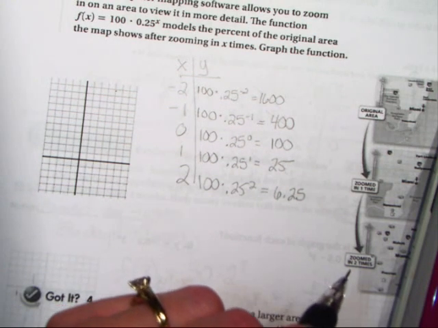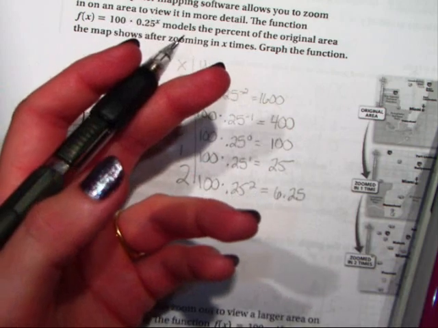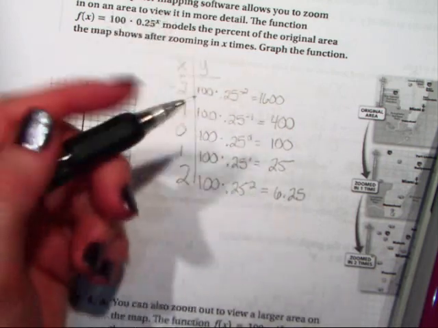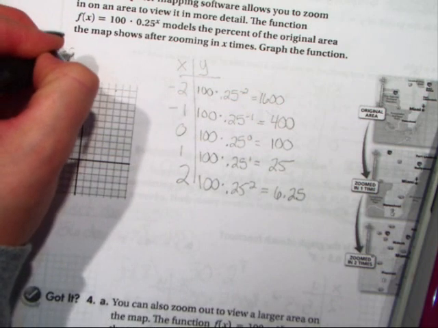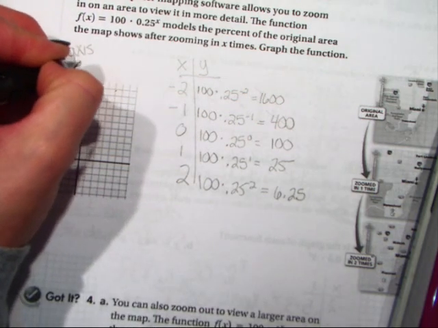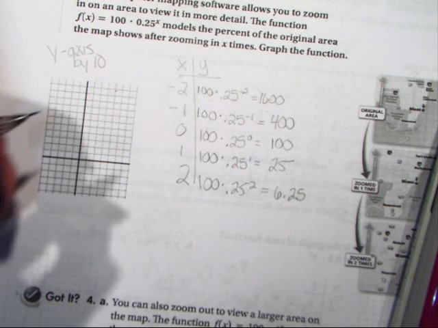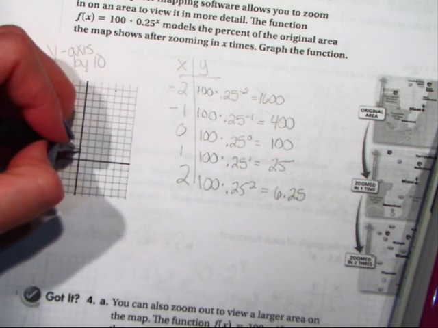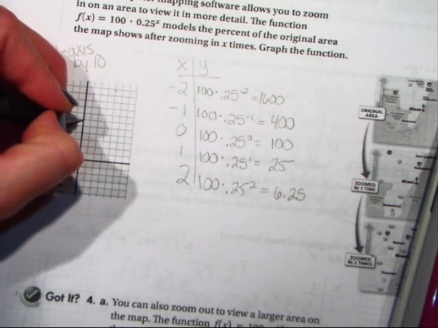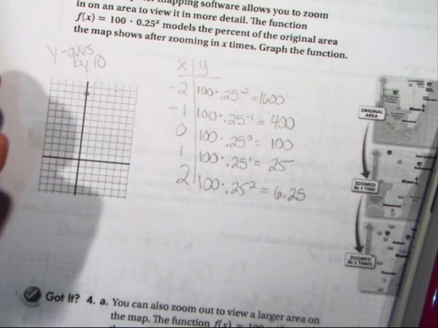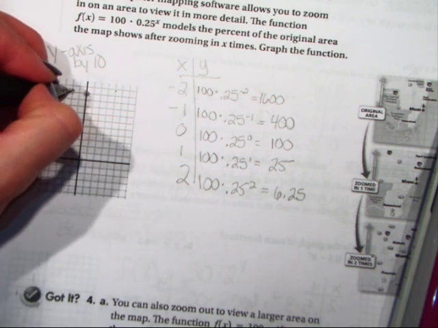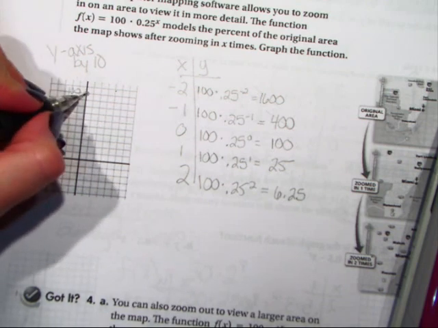In fact, we're going to do 0, 100, but we're going to count by tens, okay? So we're going to go over 0, up tens. You might want to write that so when you study you understand, y-axis by 10. Okay? Over 0, up 100. So 10, 20, 30, 40, 50, 60, 70, 80, 90, 100. There's your first dot, and it's at 100 if you want to write it down. So that's like your original.